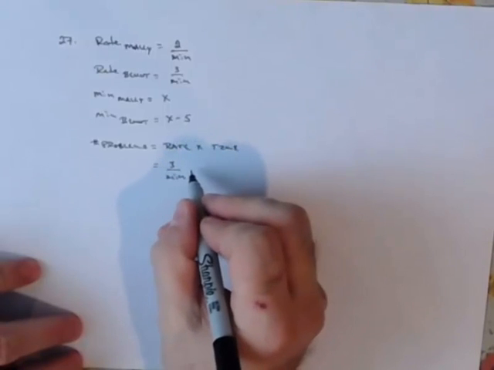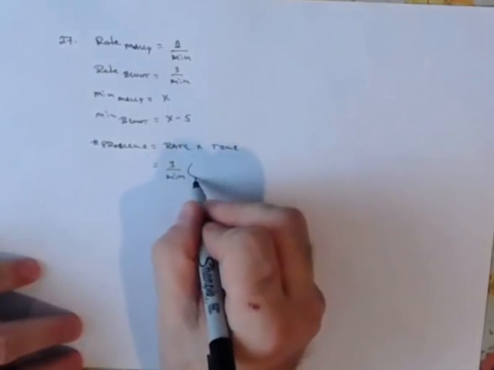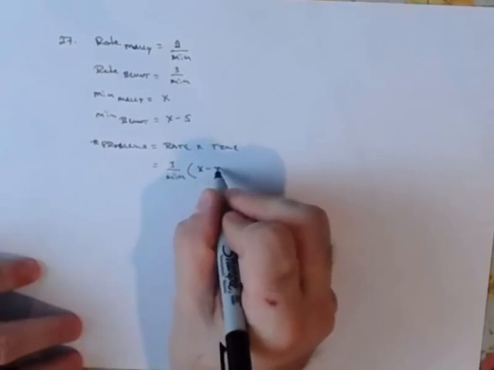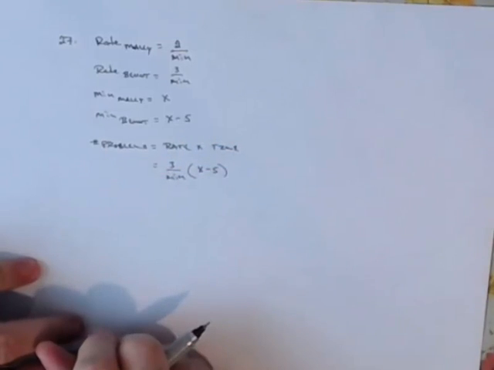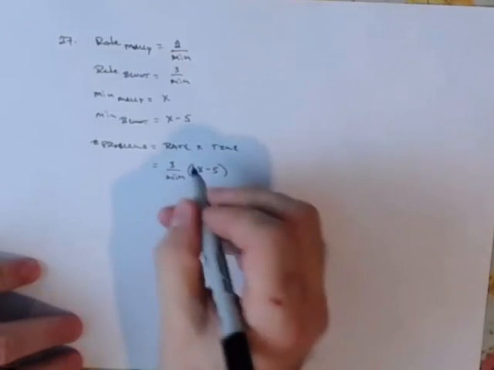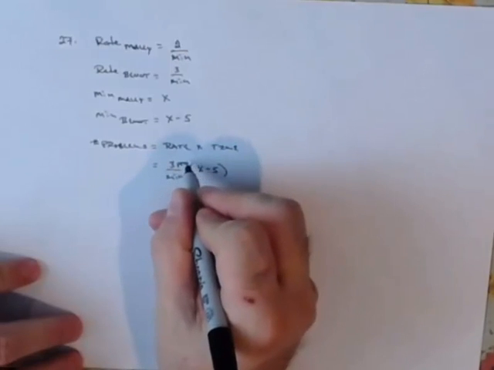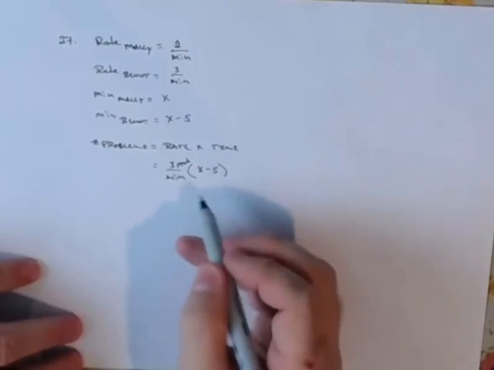And the minutes Benny has been working is equal to X minus 5 minutes. So 3 problems per minute times X minus 5 minutes.